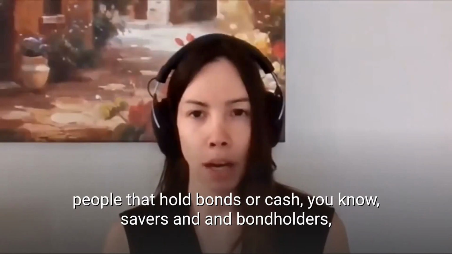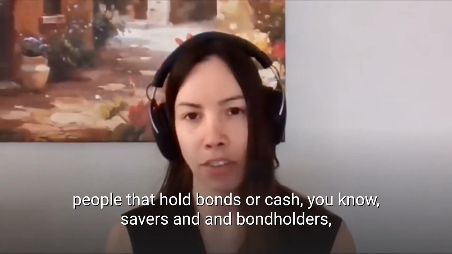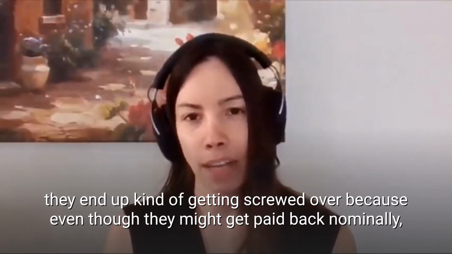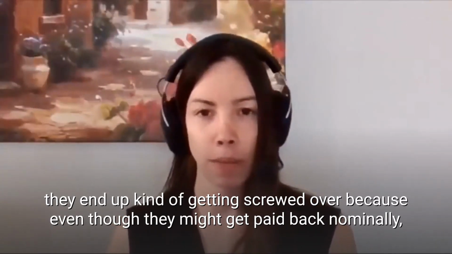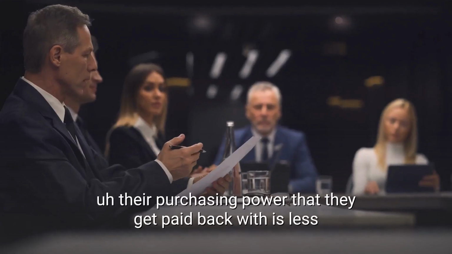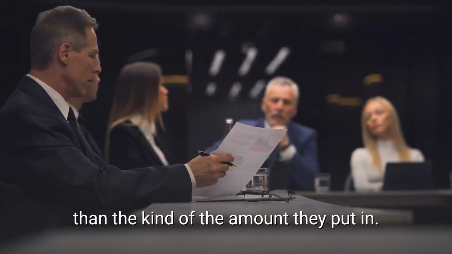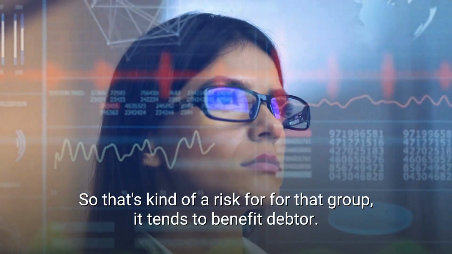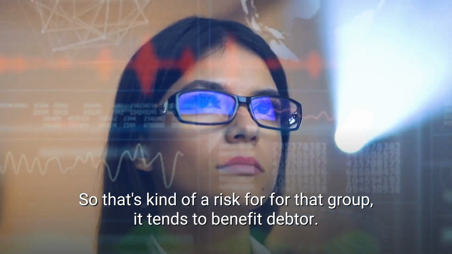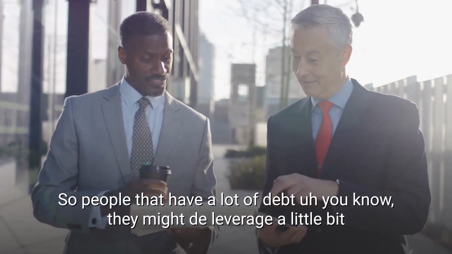People that hold bonds or cash, savers and bondholders, end up getting screwed over, because even though they might get paid back nominally, the purchasing power they get paid back with is less than the amount they put in. So that's a risk for that group. It tends to benefit debtors, so people that have a lot of debt.